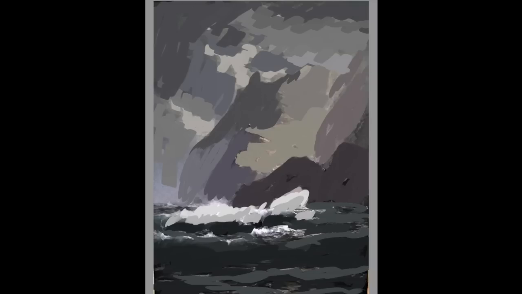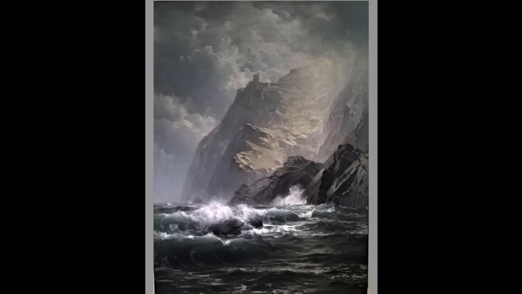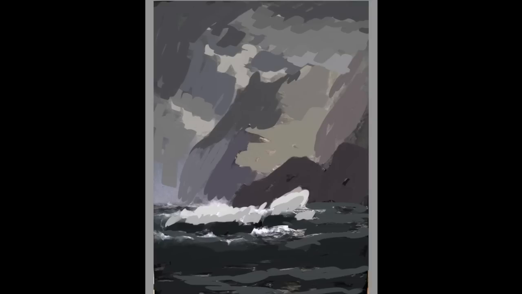simplifying what we're seeing first allows you to add the detail and the finish later. This is the important stage. This is what makes the painting work. Composing those big shapes and simplifying the values, making sure they hold together. Well, that was William Trost Richards.